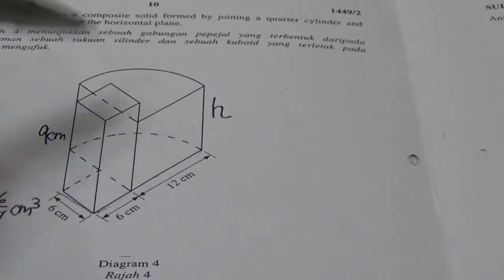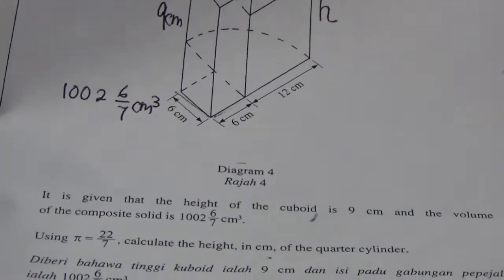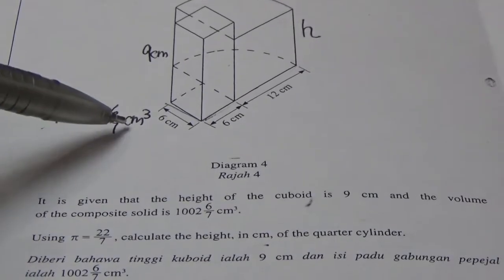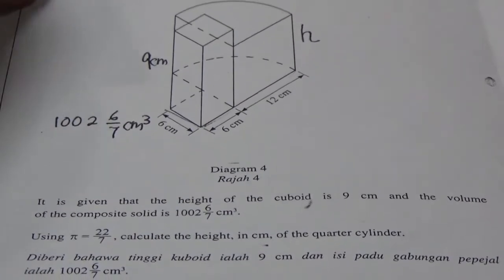For the cylinder, okay, so total volume is 1002/6 centimeter cube. So let's look at the formula on how to find the volume.